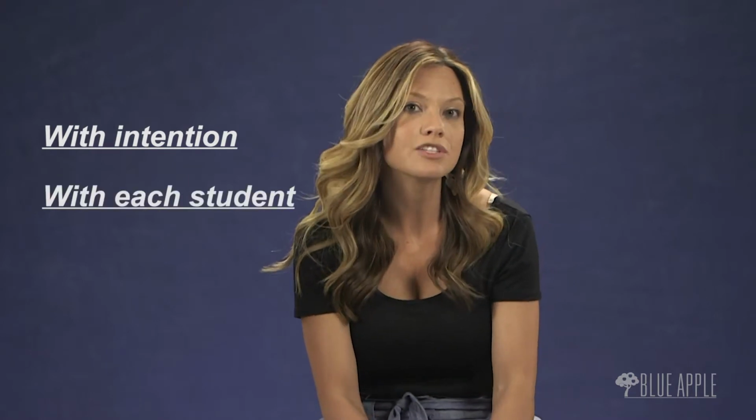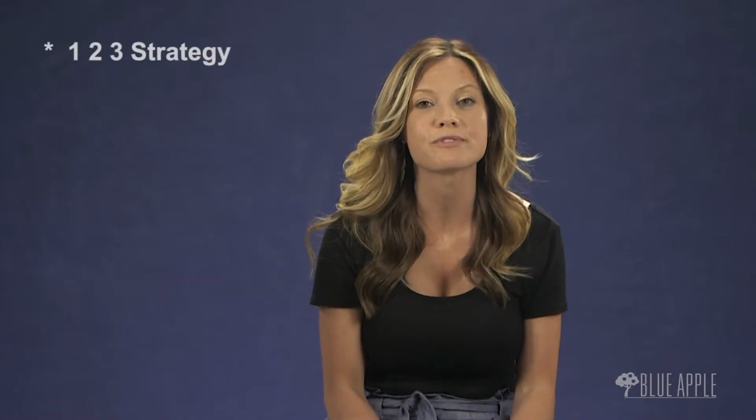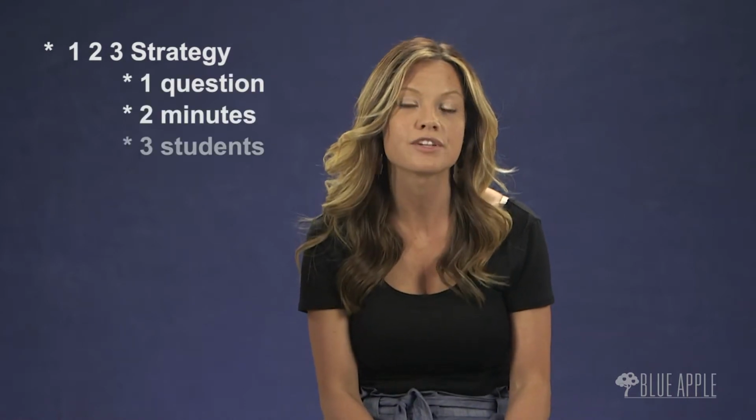The first strategy I want to share with you goes along with letting our students in. We know that to truly make connections with our students, we need to get to know them. It's important to get to know our students academically, but it's just as equally important to get to know them on a personal level. And we need to do this with intention with each student on a regular and consistent basis. So to do this, use the 1, 2, 3 strategy. This is where you ask one question during a 2-minute conference to 3 students every day. And schedule this on the calendar.